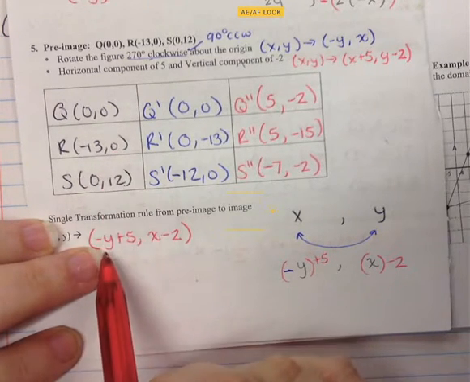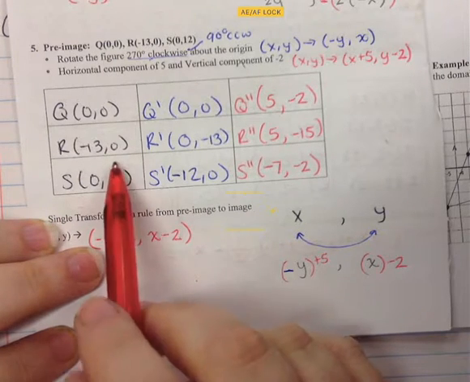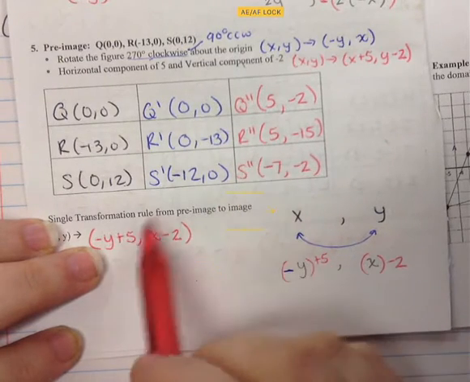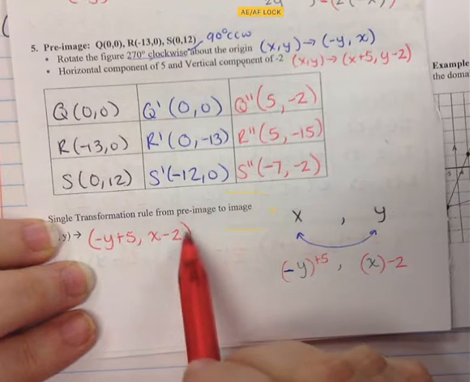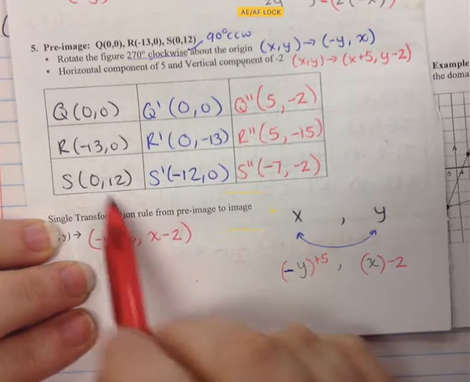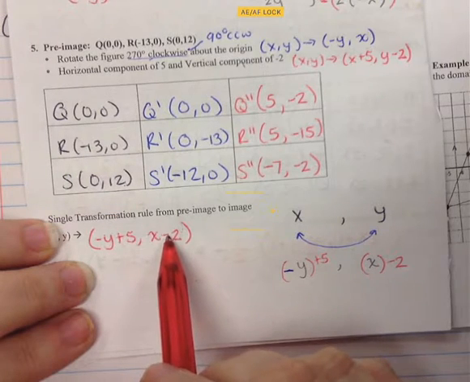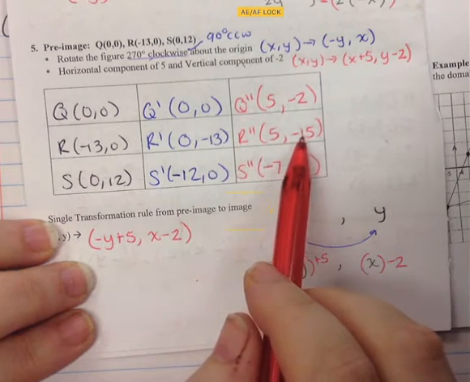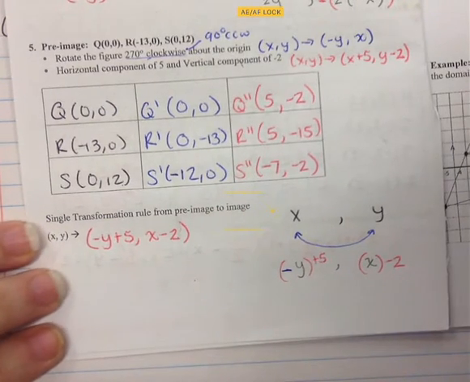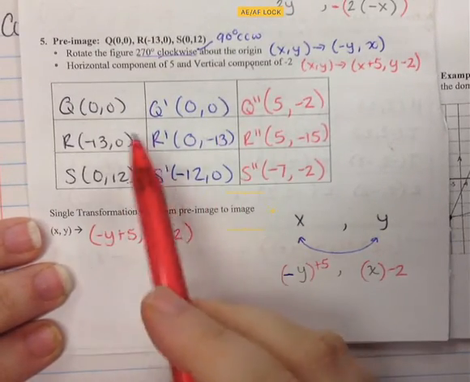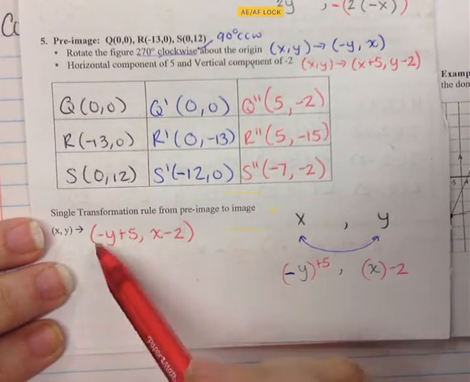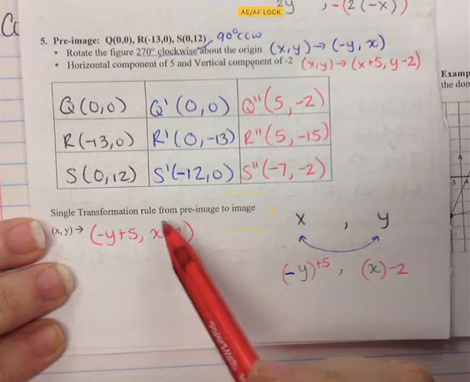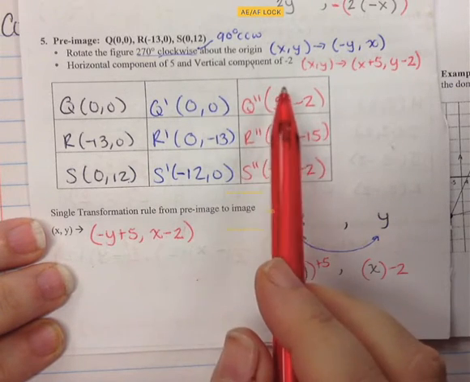That's a 0. Negative 0 plus 5 is 5. That is the x location of our R double prime, which is correct. To get the y location of our final image, we take the x coordinate from our preimage, negative 13, subtract 2, which gives us negative 15. So this is the y location of our final image, which is negative 15. So that means that this was correct. So again, when you are checking them, you plug in the letter to the letter. The preimage value goes into the rule, but then it gives you the location of your final image.